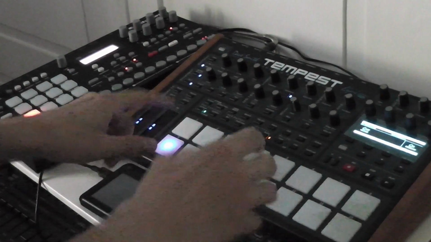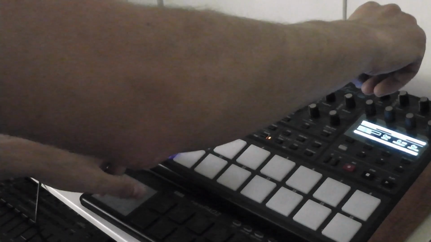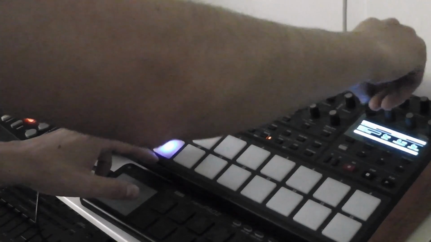Let's hear it. Initialized sound. So there is just one sample oscillator. I choose a sine.